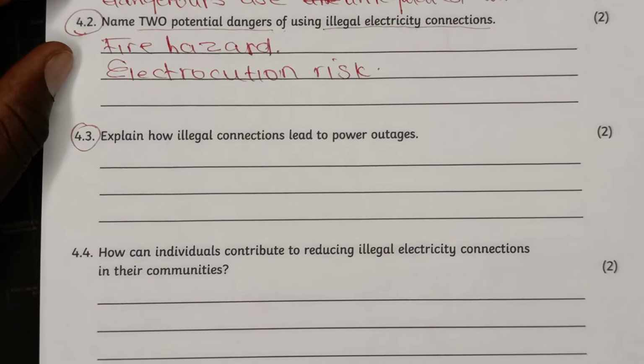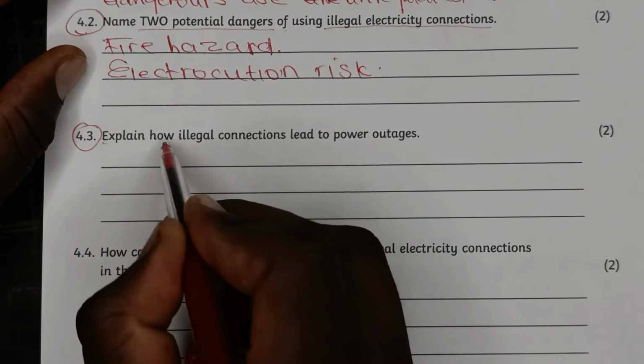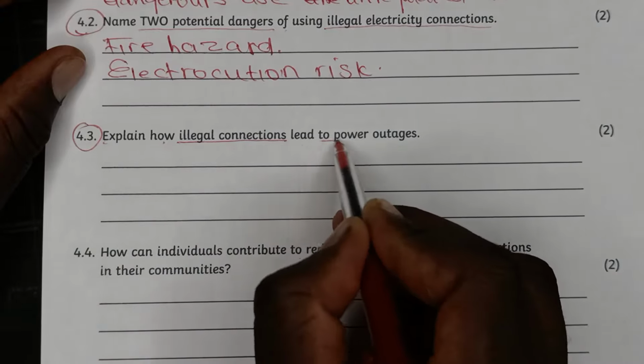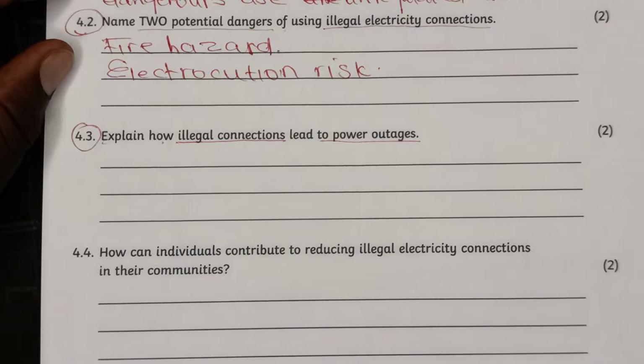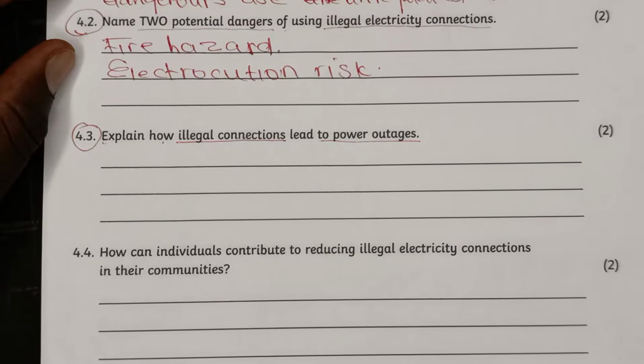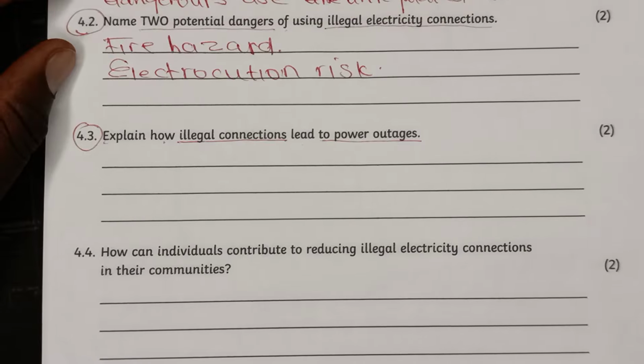4.3 says, explain how illegal connection leads to power outage. How does illegal connection lead to power outage?